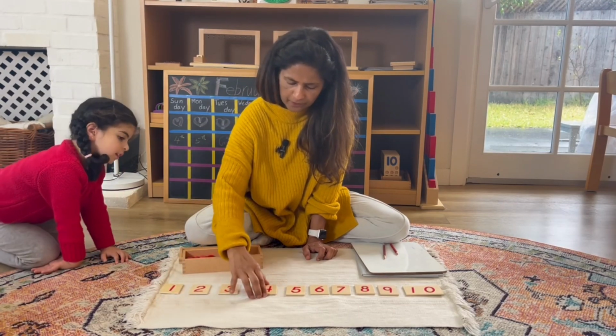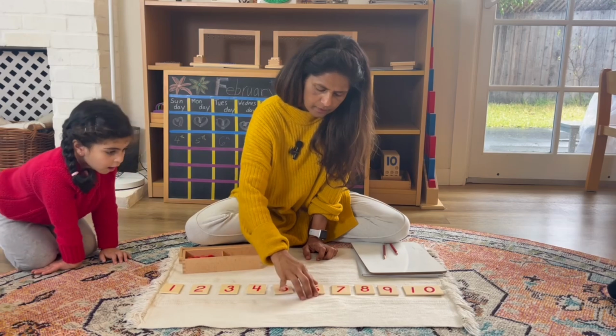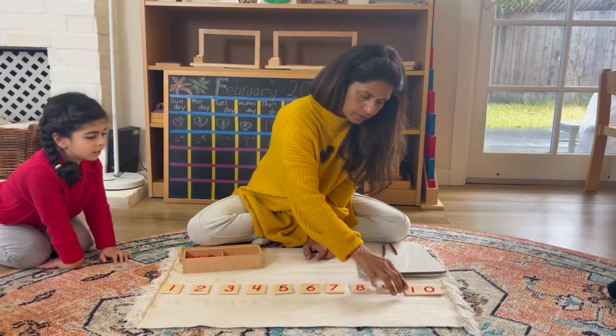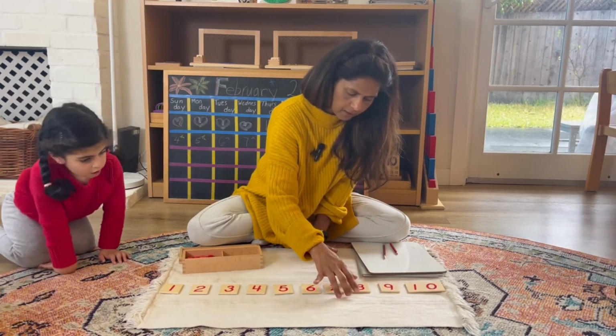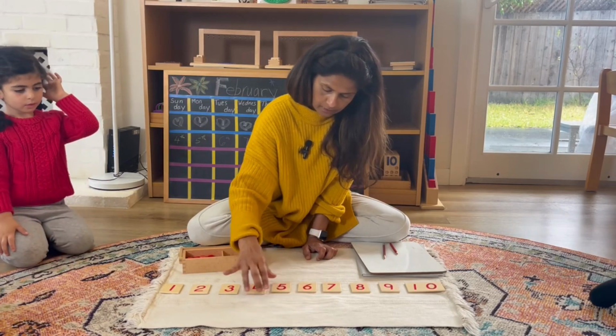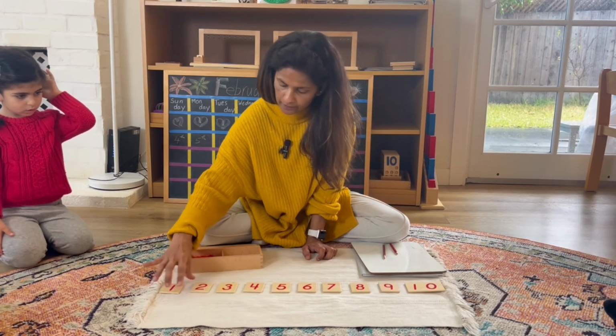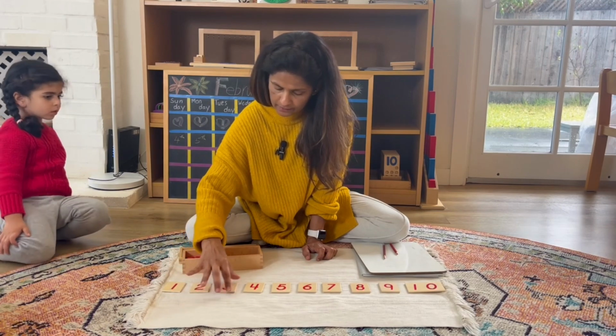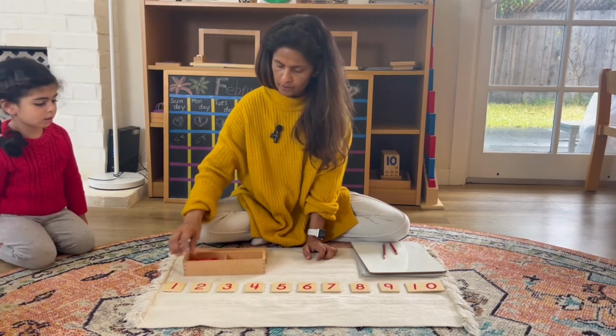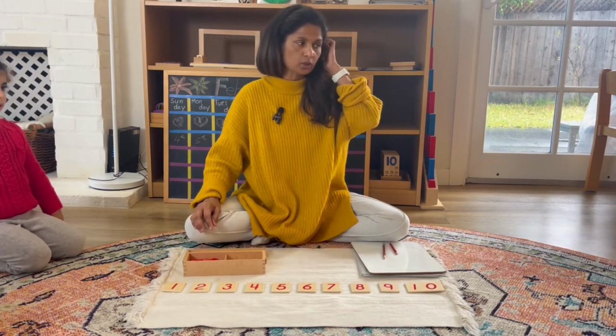So now we're going to space it out. And we're going to do the counters and we're going to focus on something else. Does that look nice? Is it neat? It's neat, not meat. Neat.